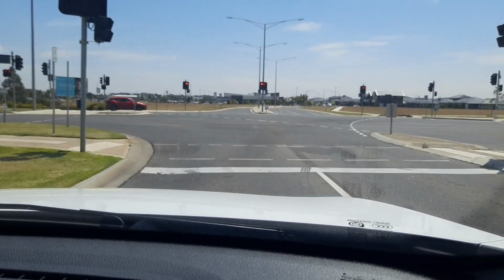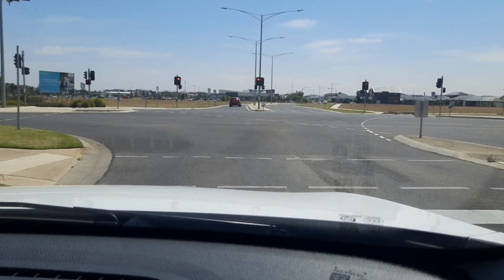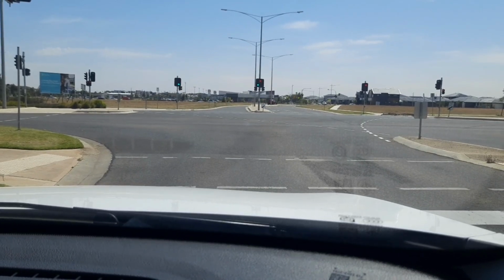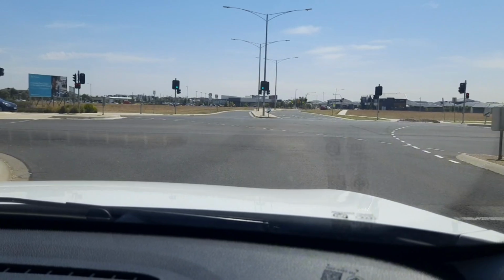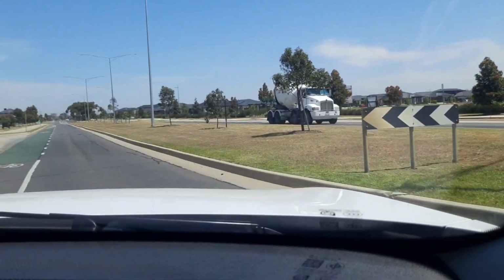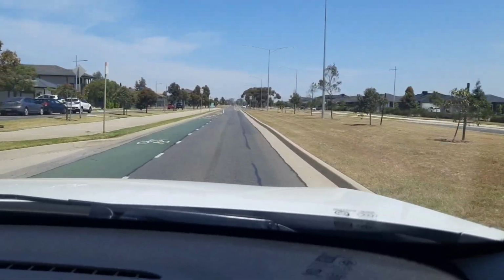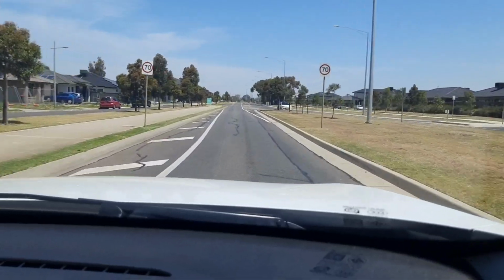In this scenario, there is an arrow. If the green arrow comes, then I have first priority to turn left. If there is no green arrow, then I wait for any pedestrians to come. So there is no green arrow. Now there is no pedestrian, I can turn left easily, like this. And then I maintain the speed limit, which is 70. So I maintain my speed at 70.